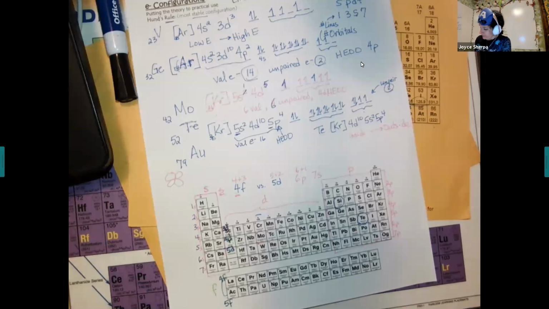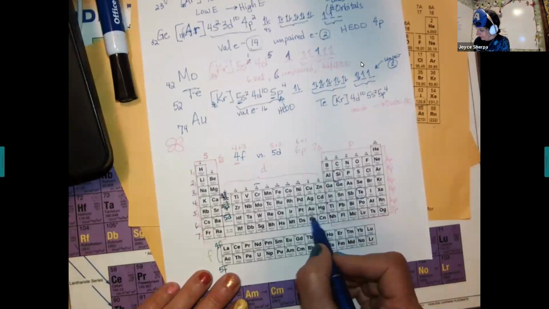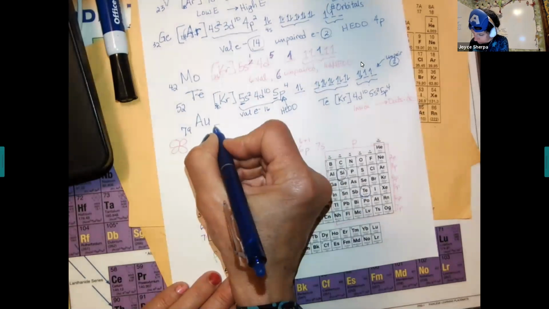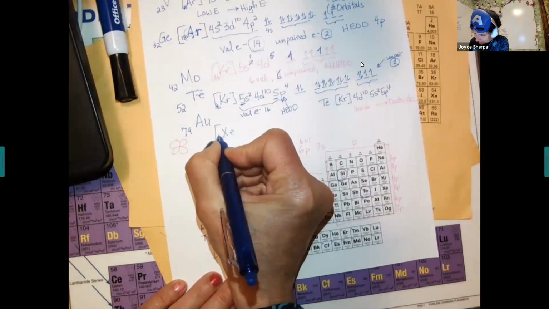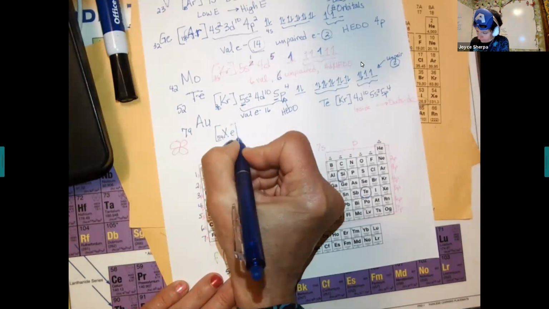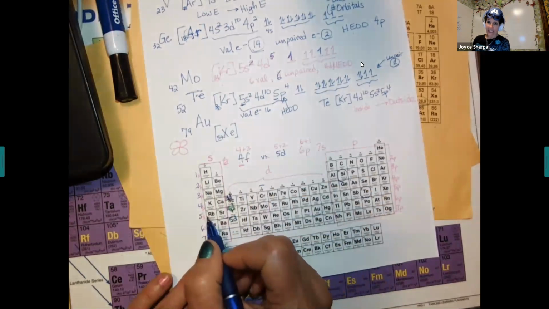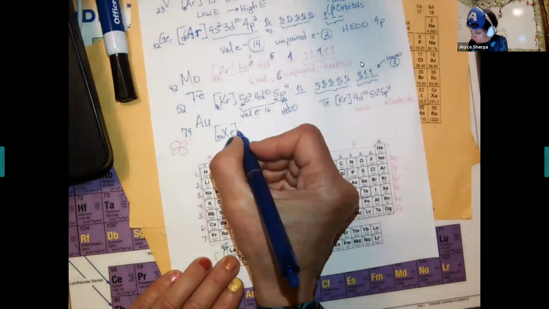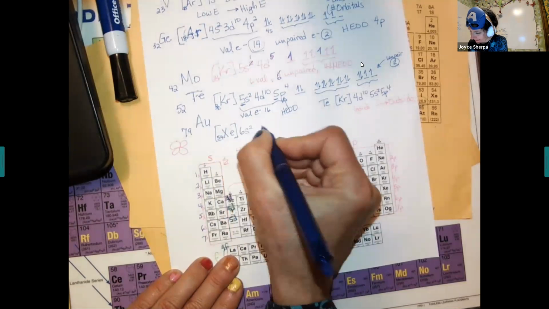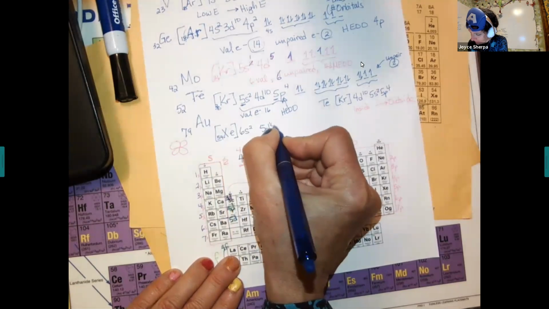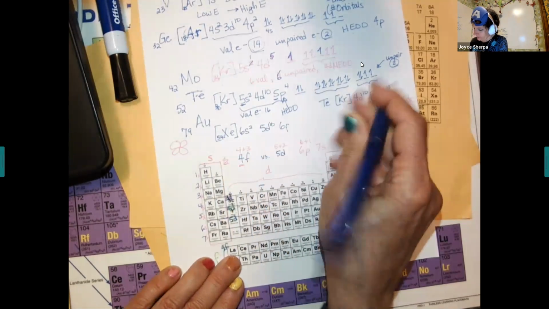So gold. To do gold, we're down here. We would start with xenon. Xenon's number 54. And then we will be in the 6th row. So 6S, 5D, 6P. Oops, you don't have to do that.